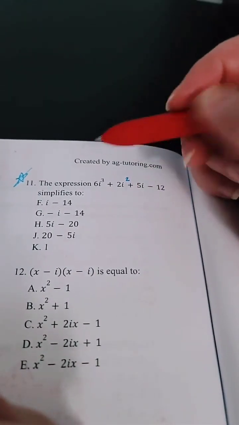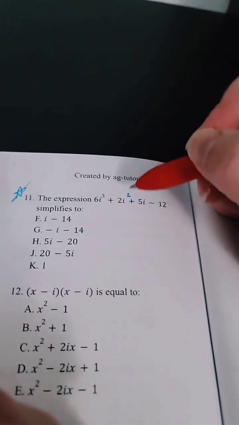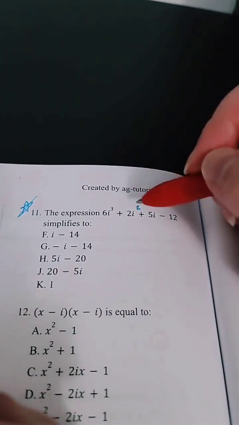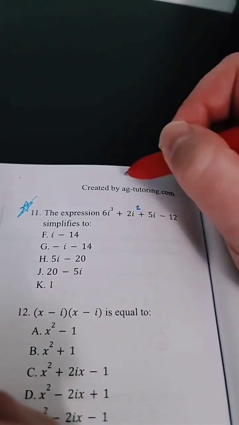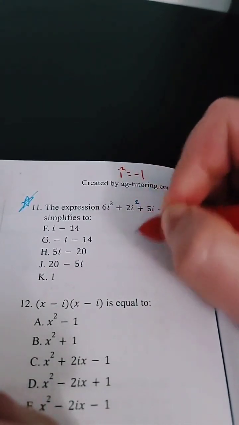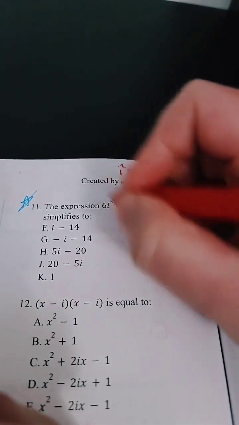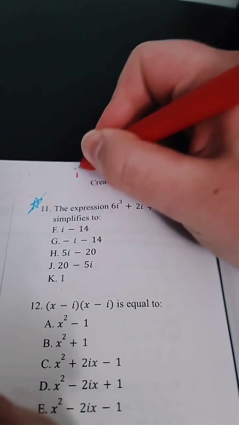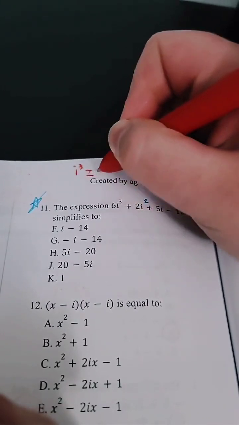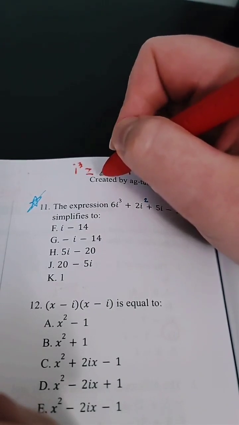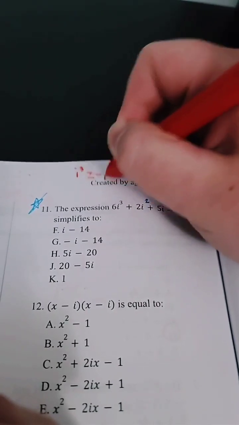Okay, so let's go to number 11. It says the expression right here simplifies to, and remember there's a typo, so this was supposed to have a little 2 right there. Remember that i squared is equal to negative 1. That's something that we memorized. So I'm going to replace i squared with negative 1. I also know that i cubed is going to be equal to negative 1 times root 1, so negative i.